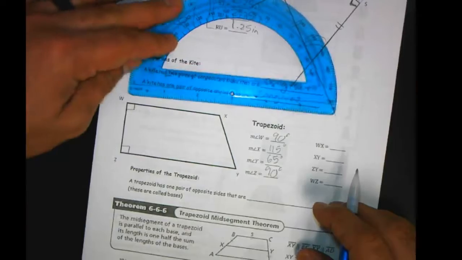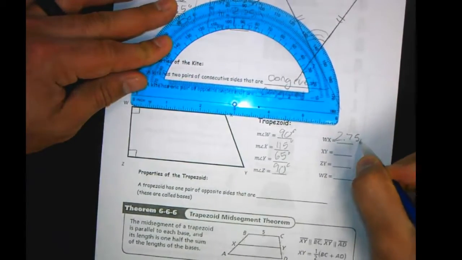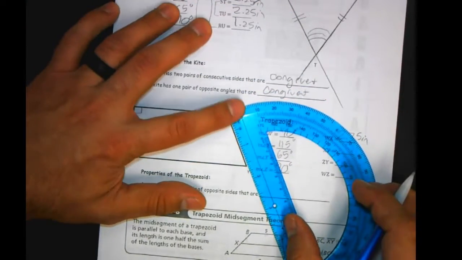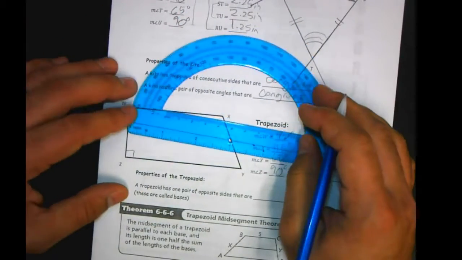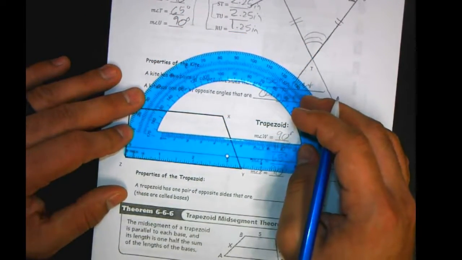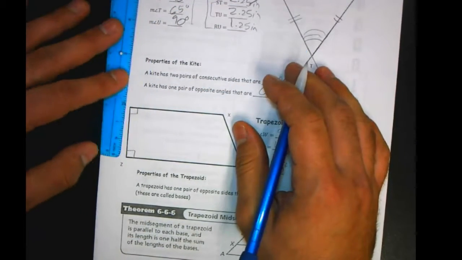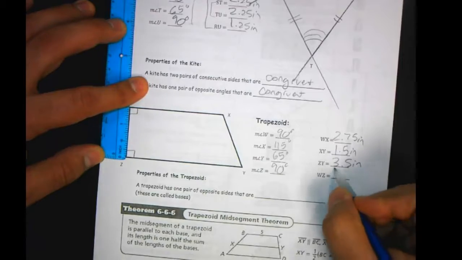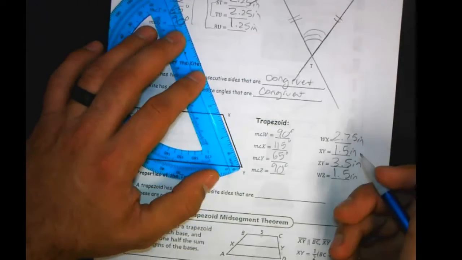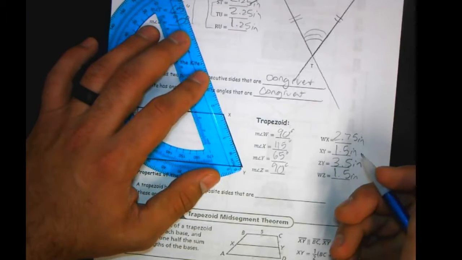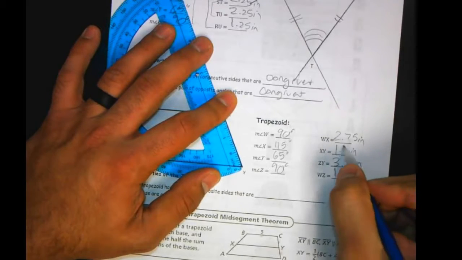All right. WX is about 2.75 inches. XY is about 1.5 inches. ZY is about 3.5 inches. WZ is about 1.5 inches. So XY obviously is not the exact same length. It's more like, we'll go with 1.7. Sorry to make y'all erase here.